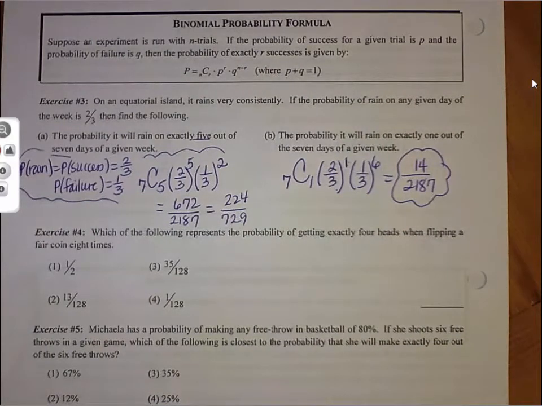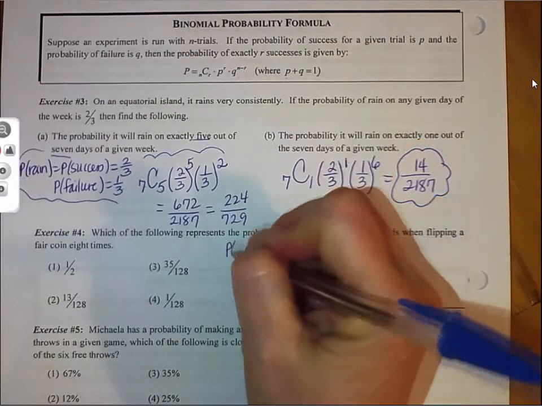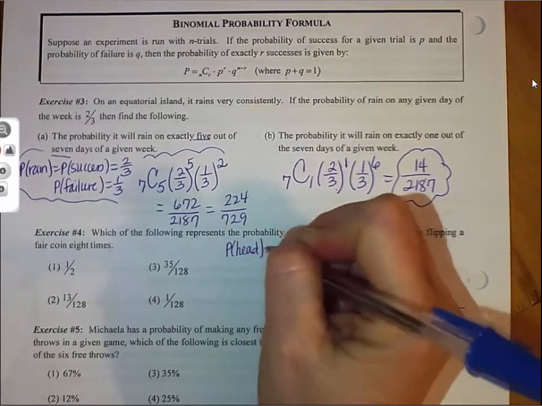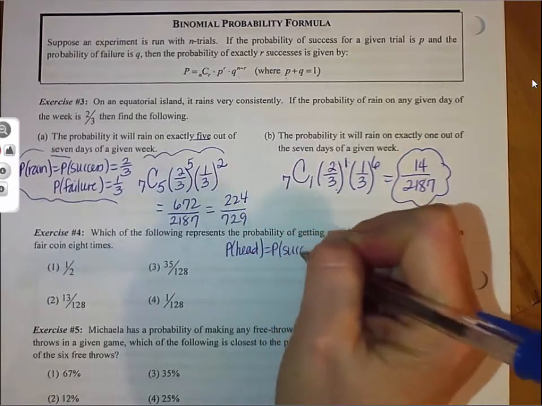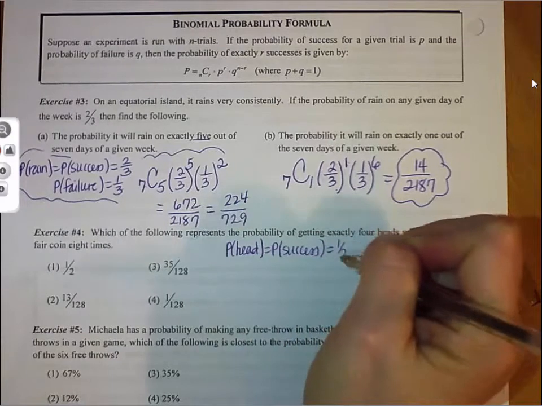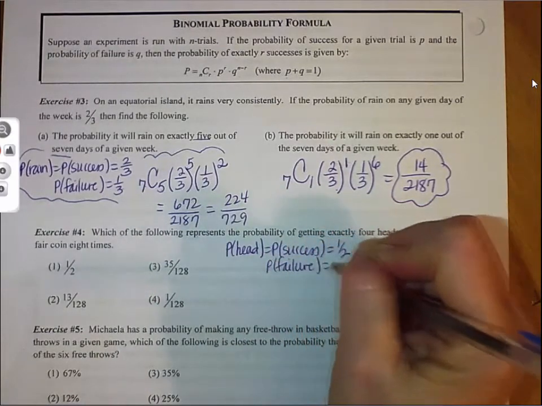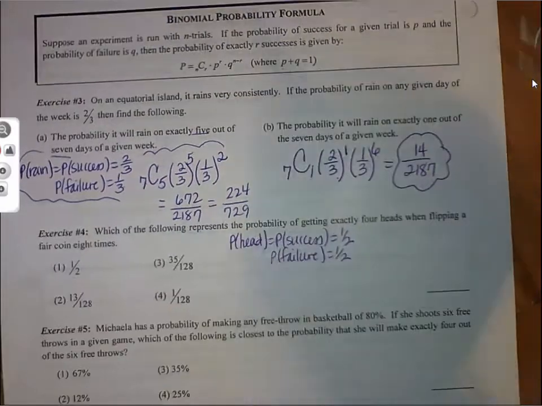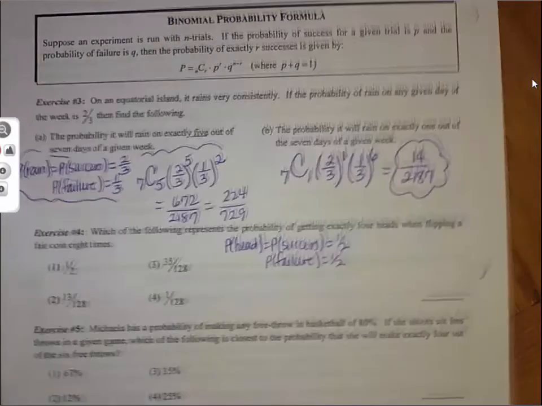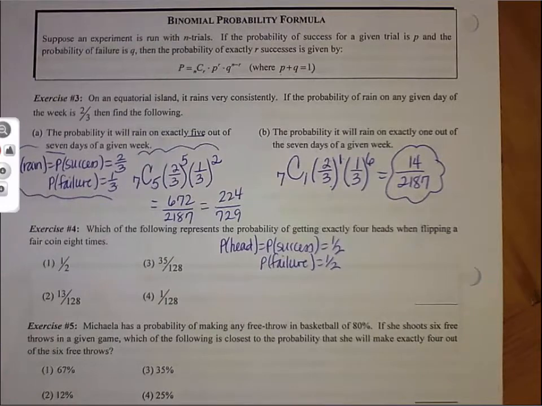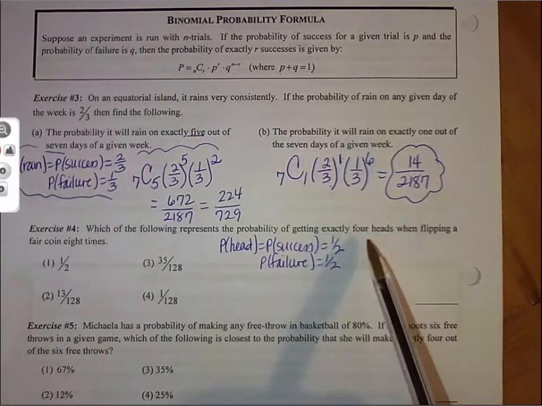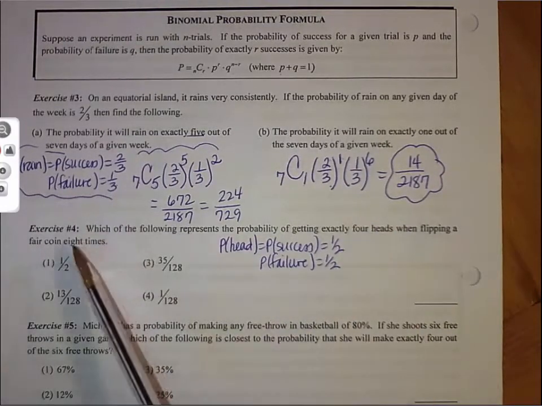Okay, let's do number 4. Which of the following represents the probability of getting exactly 4 heads when flipping a fair coin 8 times? Well, when I flip a coin, the probability of it landing heads up, here, that's our success, is 1/2. So the probability of tails, or failure, is also 1/2. I'm curious about the probability of it landing heads 4 times out of 8 flips.